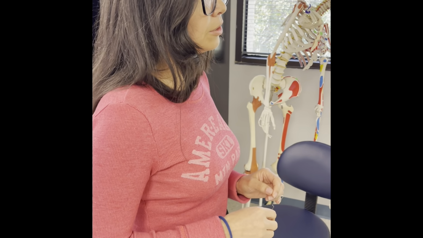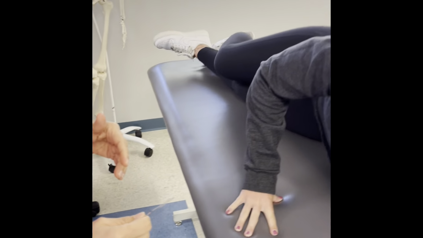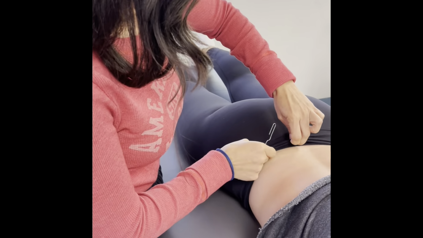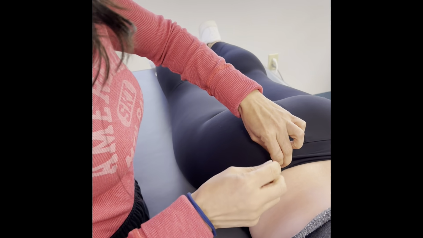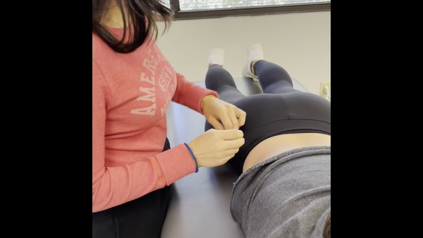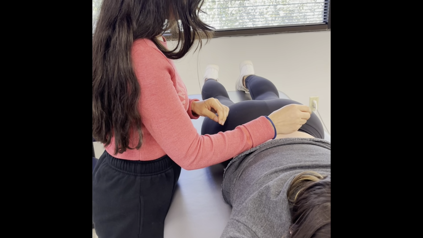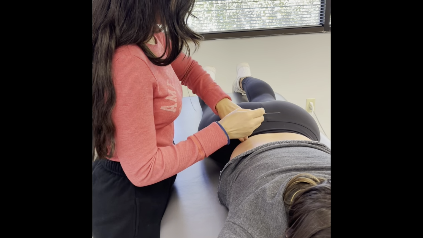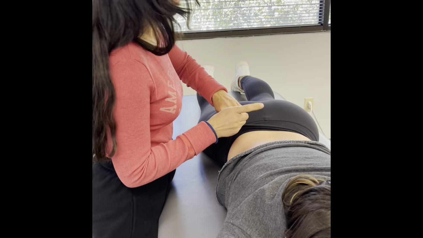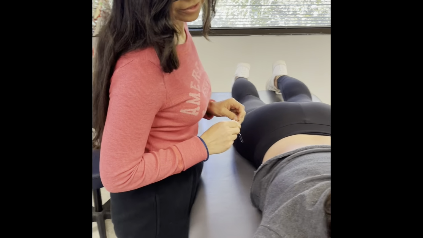So now we're going to do a sensation test. For that, I would like you to lie on your front, and I'm going to be around your lower back. This is going to be dull and sharp. You're going to tell me when you feel it. This is sharp. This is dull. This is sharp. This is dull. This is sharp. This is dull. Okay, so you're good.